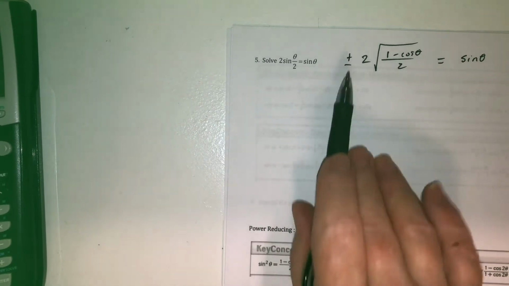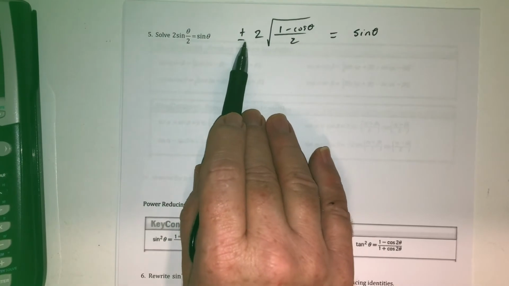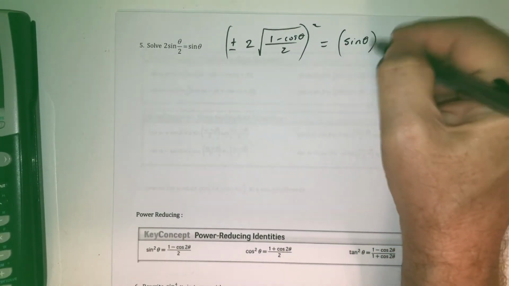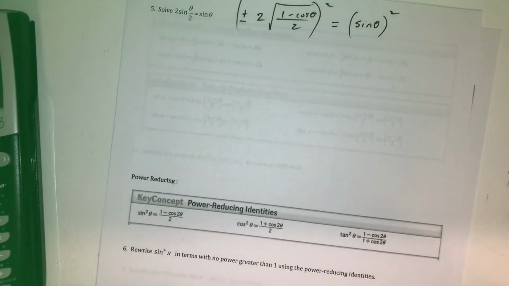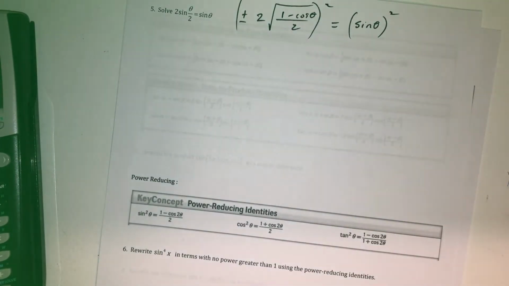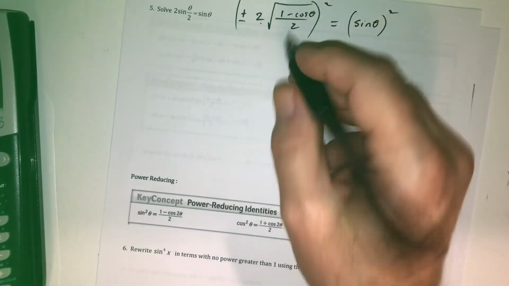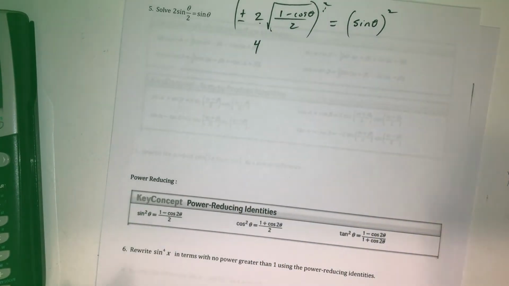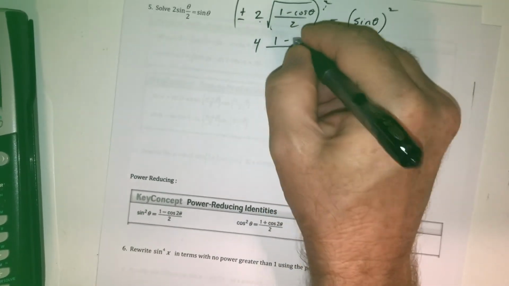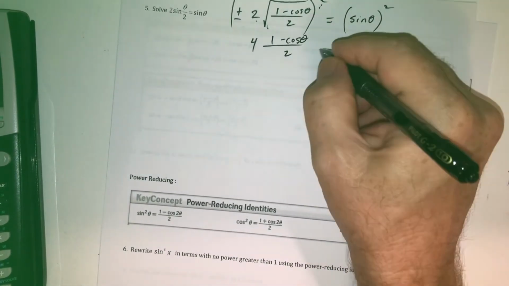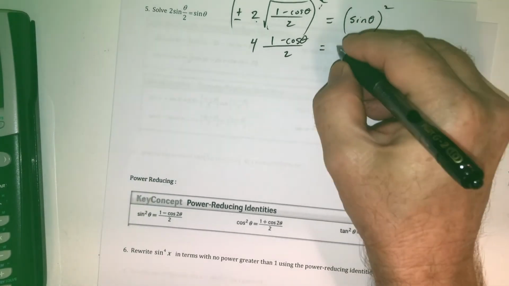Now, I don't like having this plus or minus here. That's going to create 2 separate equations. So to get rid of that, I'm going to go ahead and square both sides. And when I do, the plus or minus would go away. The 2 squared would be 4, so 4. That square will undo that square root. So that would give me 4 times 1 minus the cosine of theta over 2 is equal to the sine squared of theta.